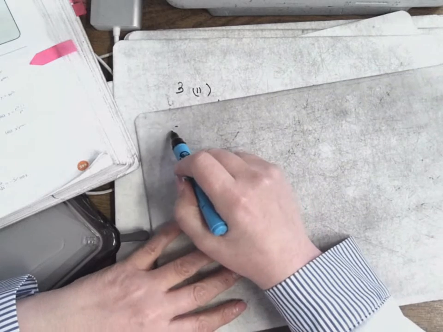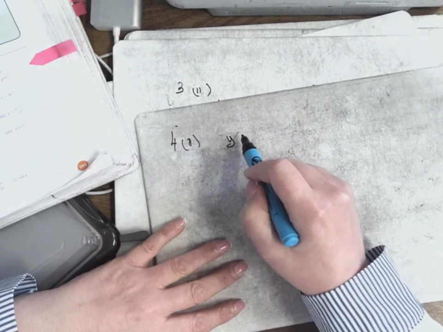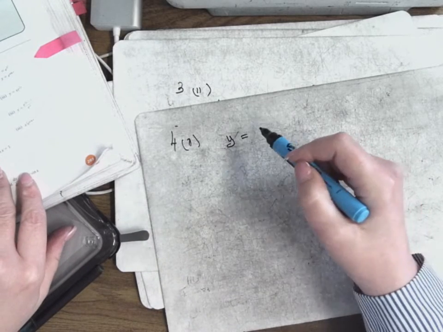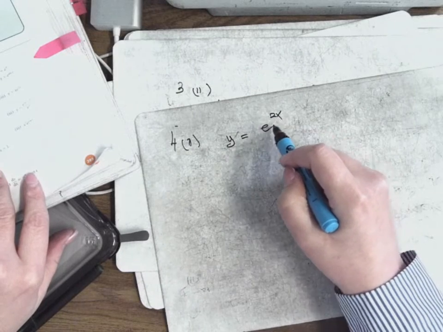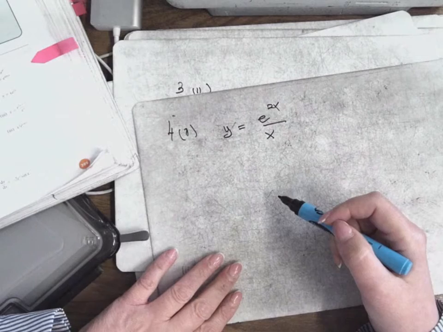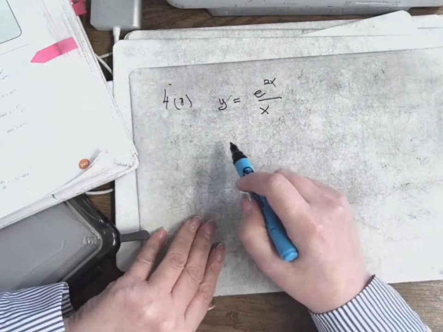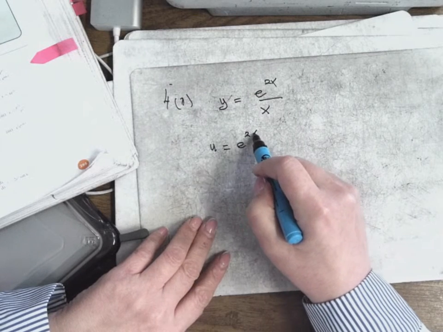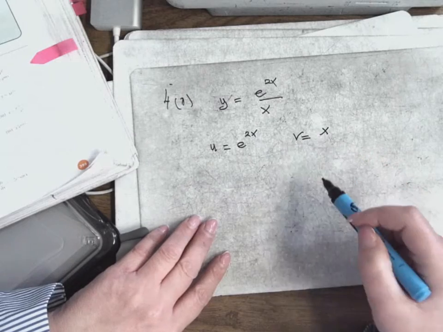Right. 4 part 2. Right, okay. So 4 part 2 says y is equal to, well, it says t, but it doesn't really matter. E to the power of 2x all over x. They can call it whatever they want. I'd say that's a typo. Yeah. Right, so you let u equal to whatever is above the line, e to the power of 2x. It's the quotient rule. V is equal to what's below the line, which is x.